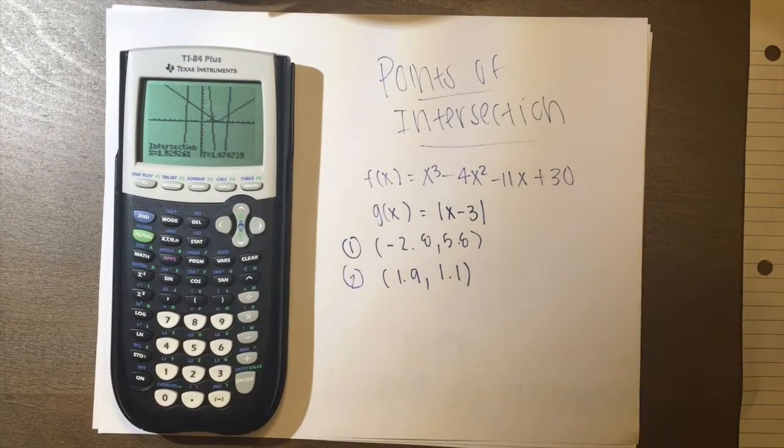So using the intersect function on this calculator, you can find the points of intersection for however many graphs as you wish, and you can find the zeros with multiple methods using your TI-84.